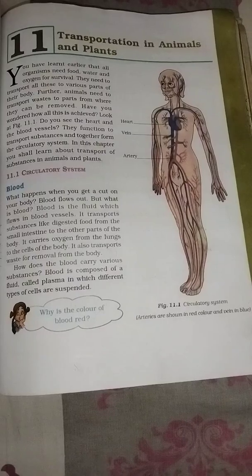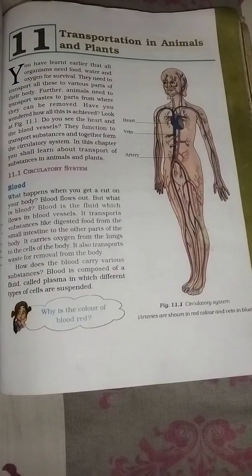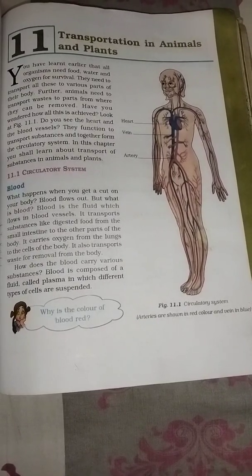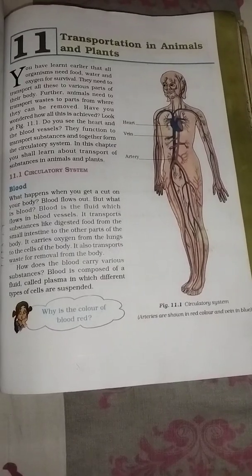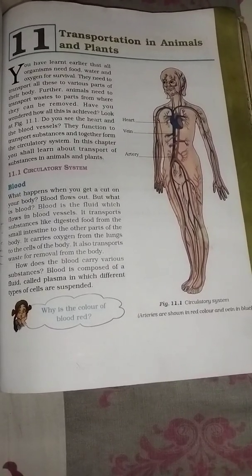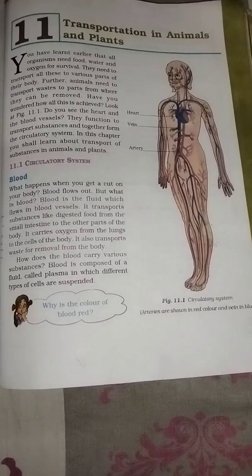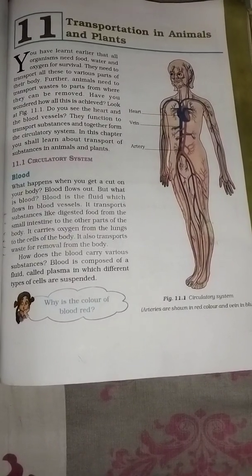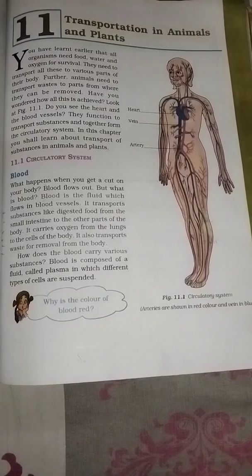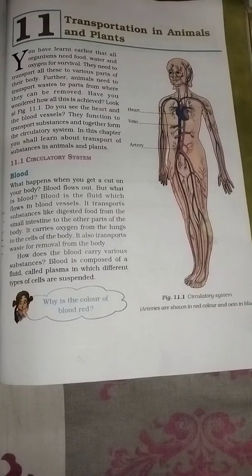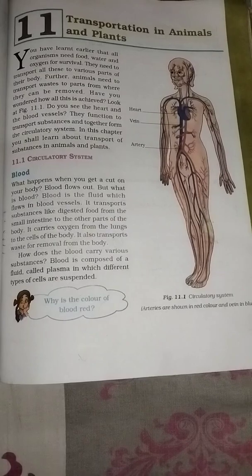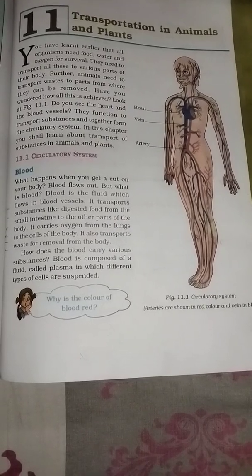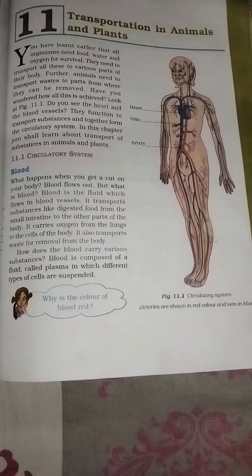Blood is such an important fluid that it transports substances like digested food from the small intestine to other parts of the body. Another function of blood is that it carries oxygen from the lungs to the cells of the body. The next function is to transport waste for removal from the body. How does blood carry various substances?